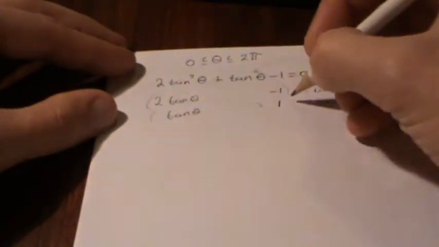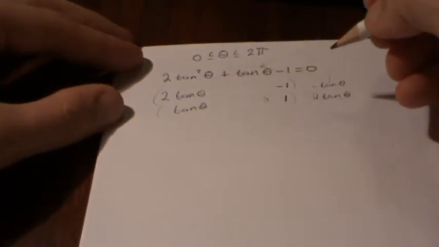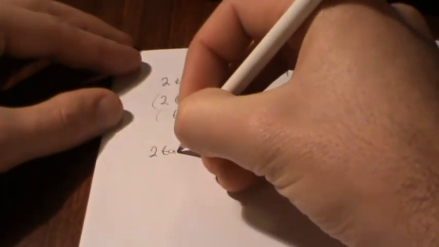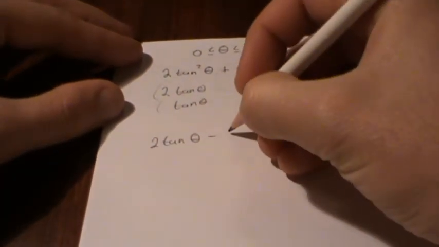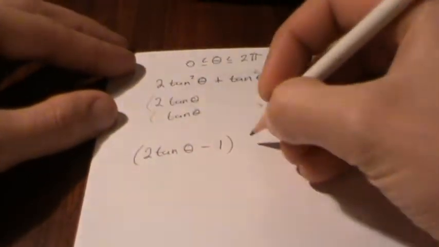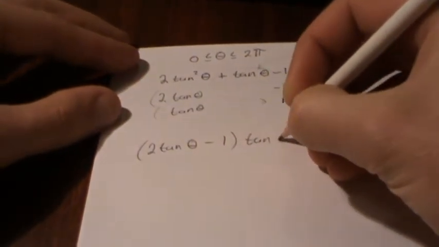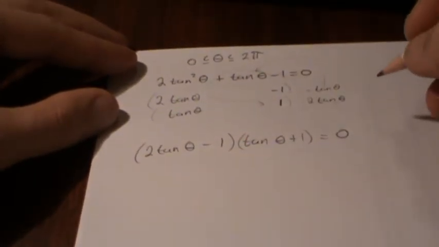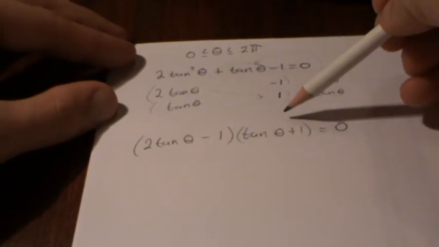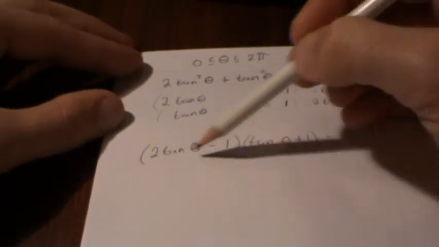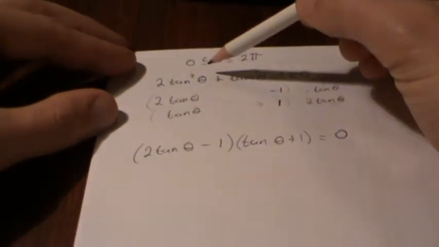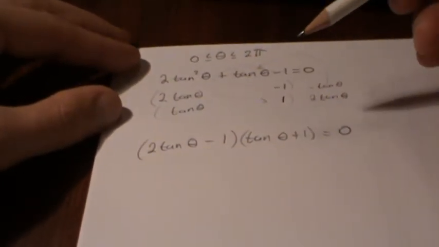So these are equal. And so therefore these are my factors: 2 tangent theta minus 1 and tangent theta plus 1. So basically I've just taken this and factored it. Now if I were to FOIL this, I should get back what I started with. And if you don't believe me that it's true, try it and you'll see that it is.